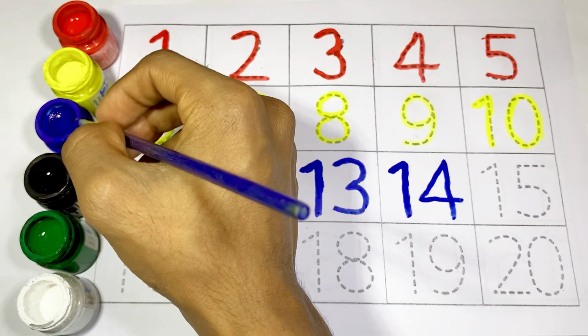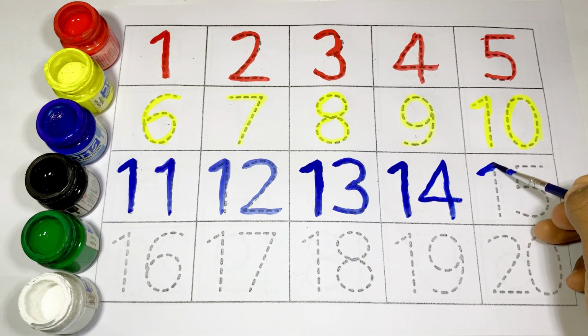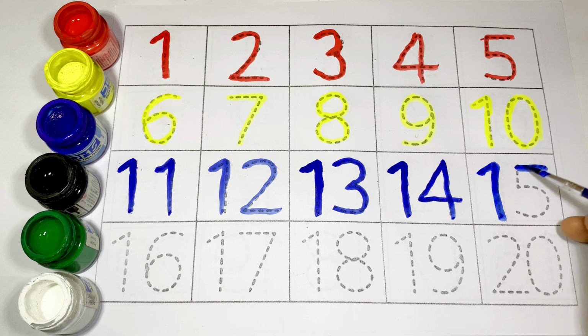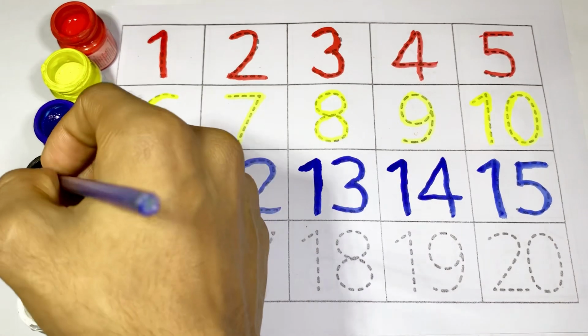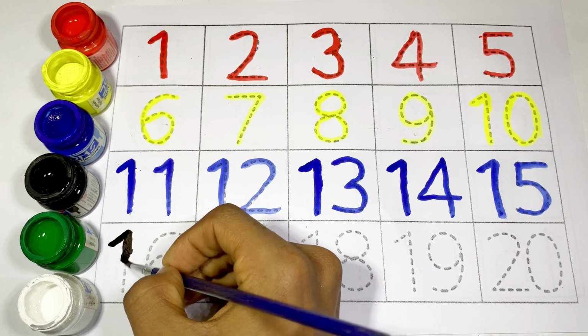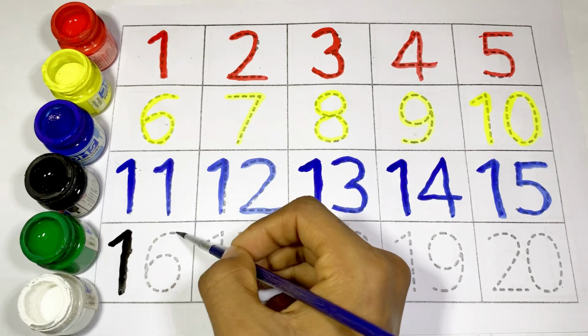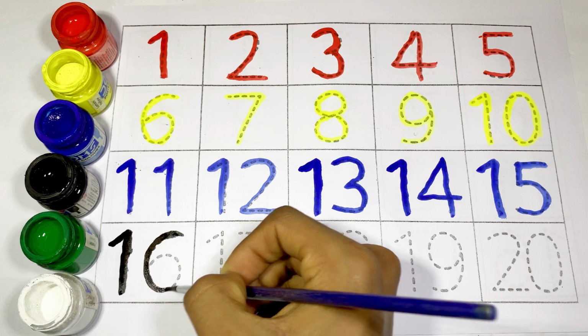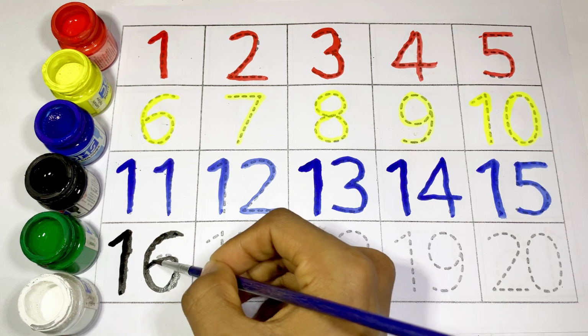Kids, again use blue color and draw 15. The numbers of 15. Kids, now 16. The numbers of 16 and use black color. Black color. The numbers of 16.